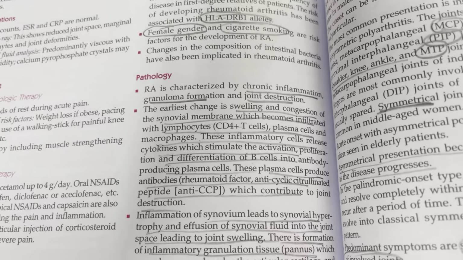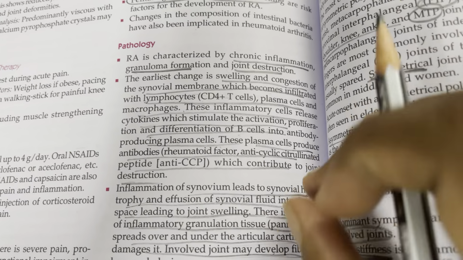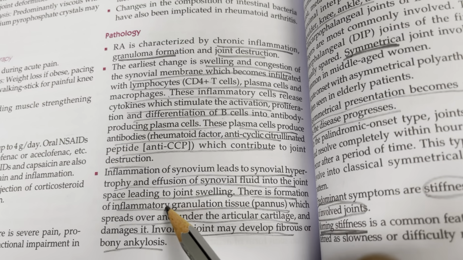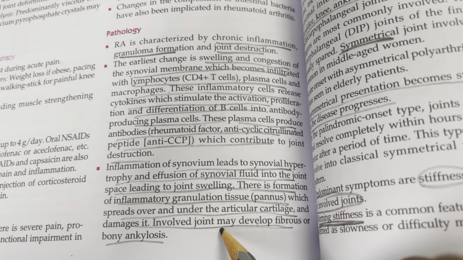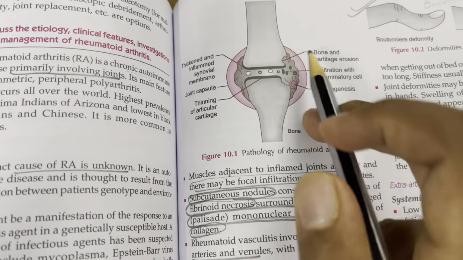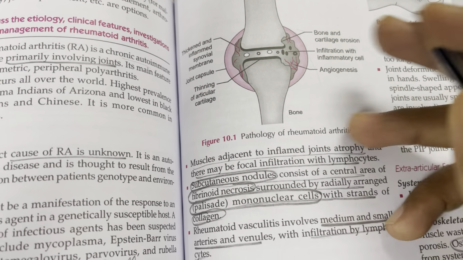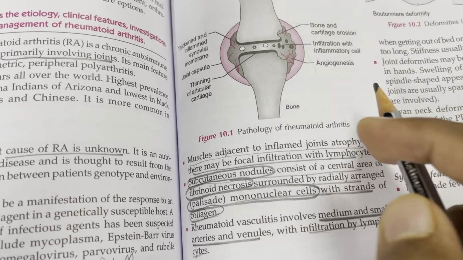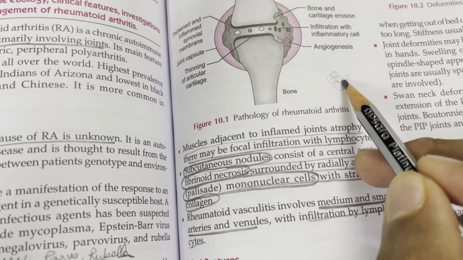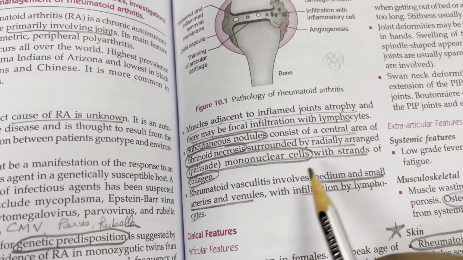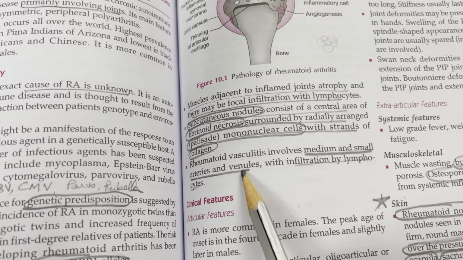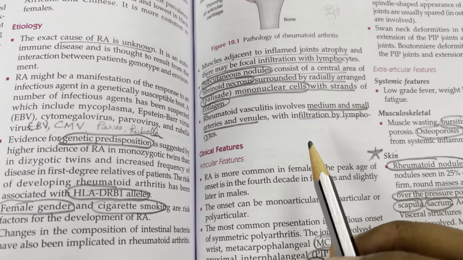So there is synovium inflammation, then effusion of the fluid, which causes swelling. Then there is granulation tissue after inflammation, the pannus. Finally, the involved joint may develop fibrous or bony ankylosis. The muscles adjacent to the inflamed joints atrophy, and there can be lymphocytic infiltrates. In subcutaneous nodules, there is a central core of fibrinoid necrosis surrounded by mononuclear infiltrates, a palisade of mononuclear cells with collagen. Rheumatoid vasculitis involves the medium and small arteries and venules, with lymphocytic infiltration there also.